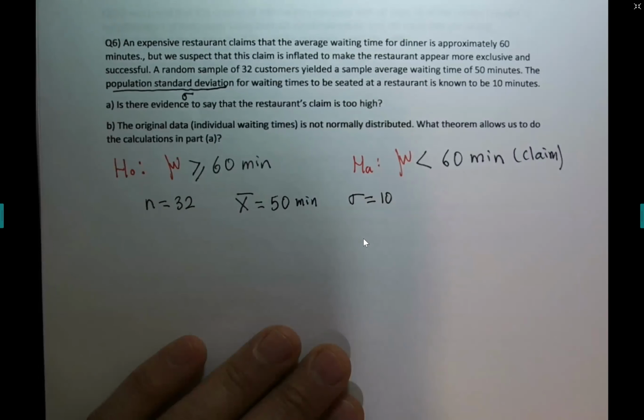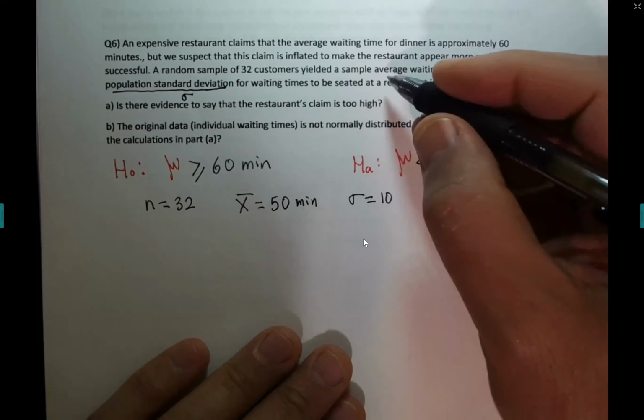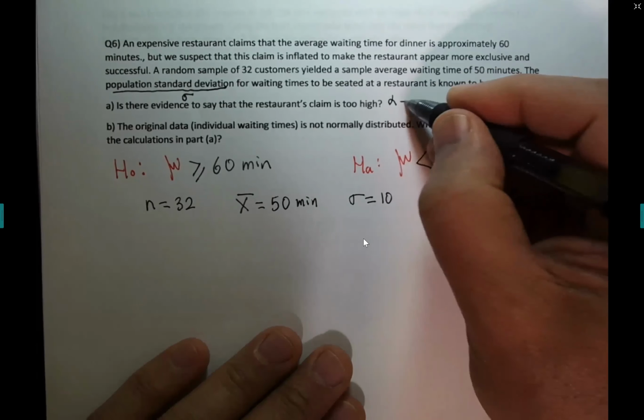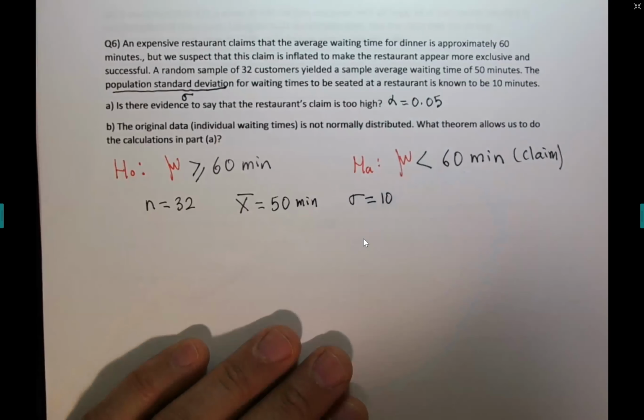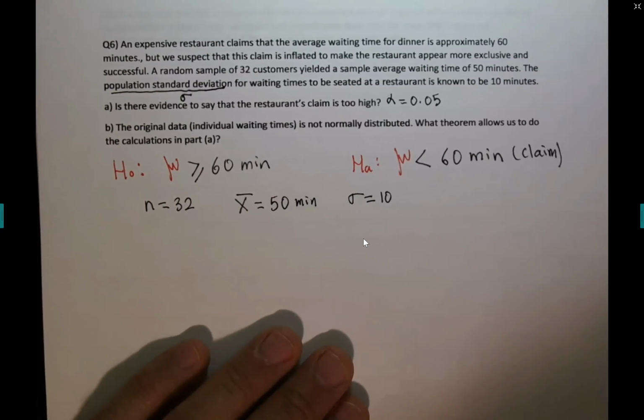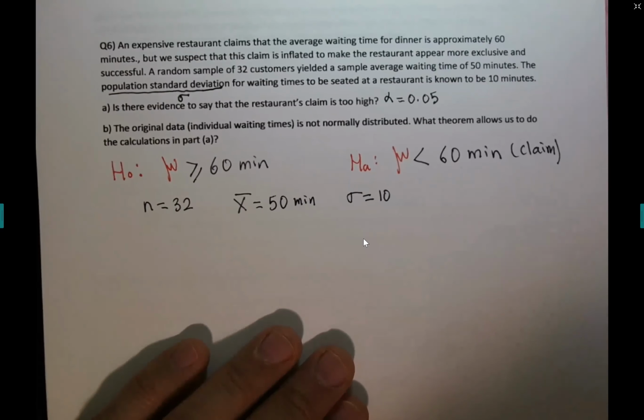Is there enough evidence to say that the restaurant claim is too high? He didn't give me alpha. If he doesn't give you alpha, guys, use 0.05. So I'm going to just use 0.05 here. I usually give it in the book. You will have it also, but if you don't see it in a problem, assume it is 0.05.